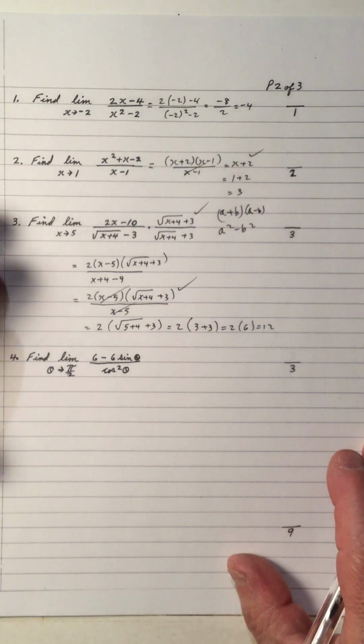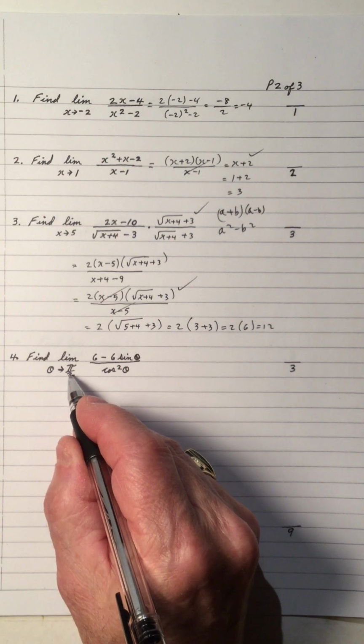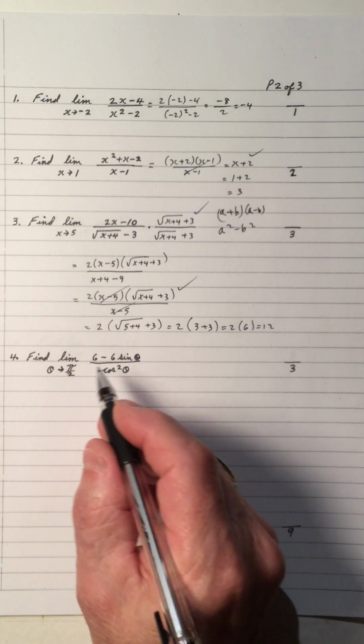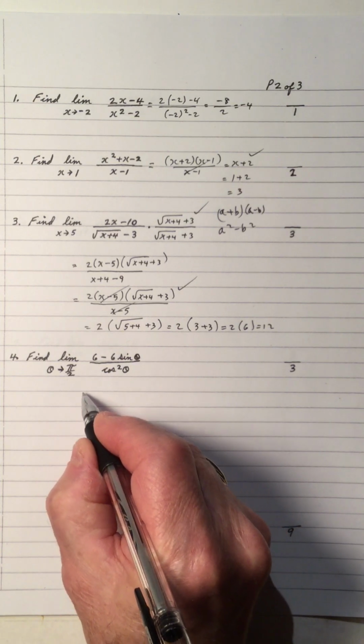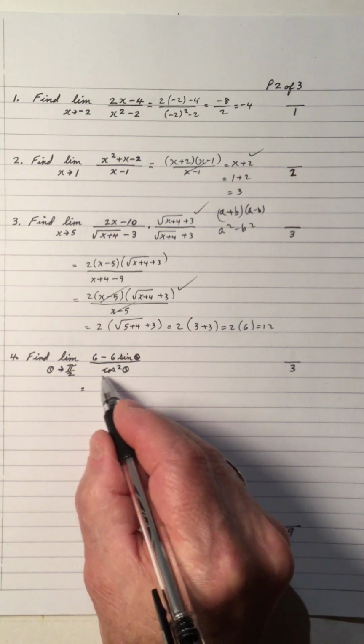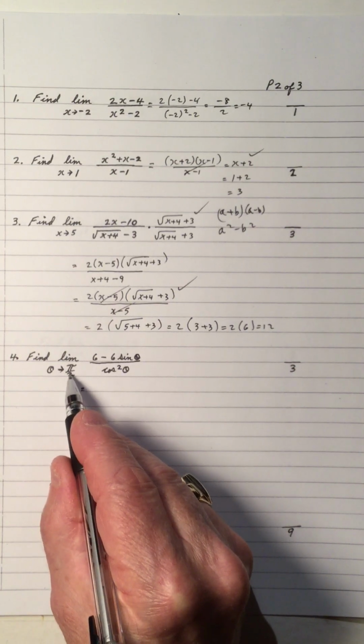Number 4, find the limit as theta approaches pi over 2. Pi over 2 is 180 divided by 2, which is 90. But we've got to get the limit, so let's see. We have to simplify this. Again, pi over 2 is 90.